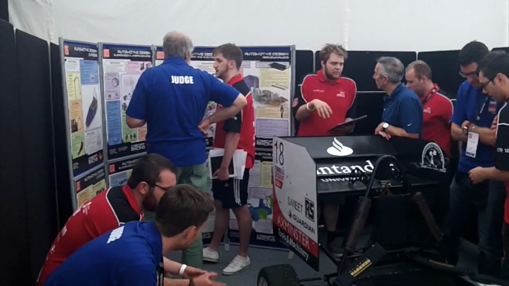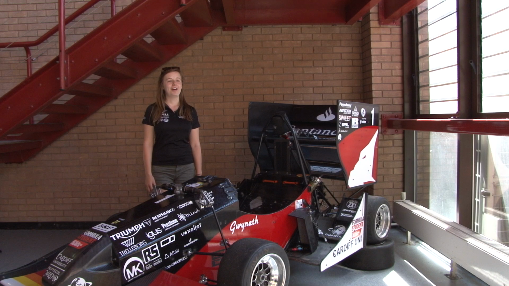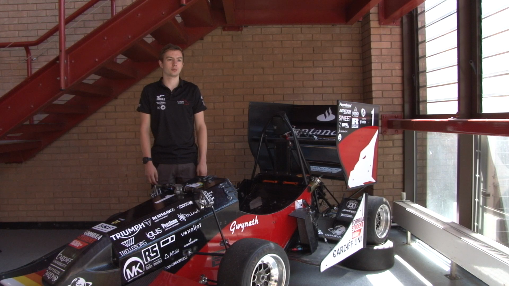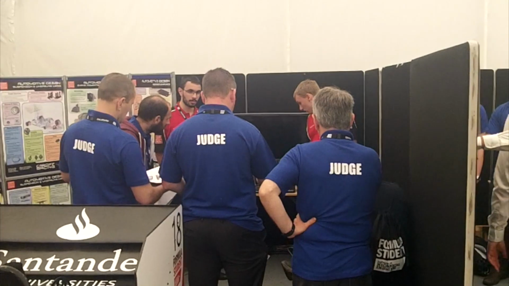It's worth 150 points, and this is where the team justify their design choices to the judges. The cost of manufacturing event is worth 100 points and serves to show the team's understanding of the manufacturing processes and the costs involved with building a prototype race car.